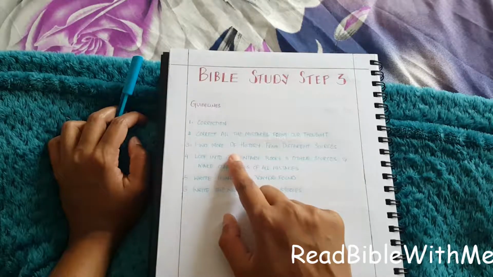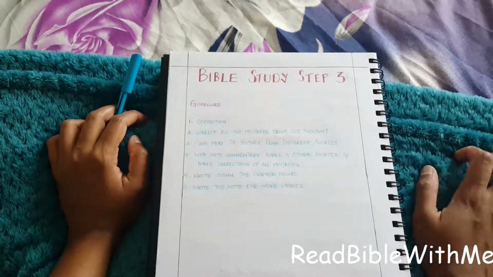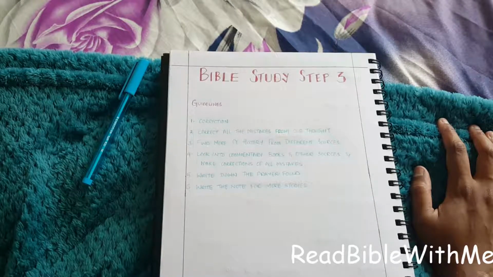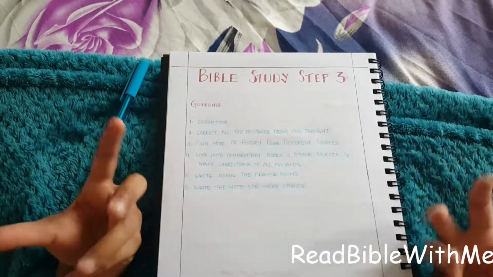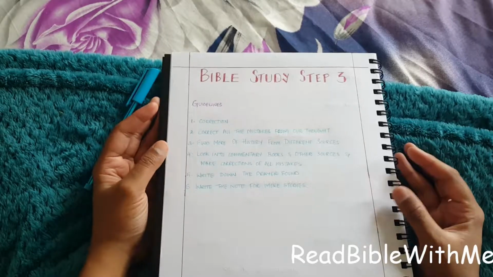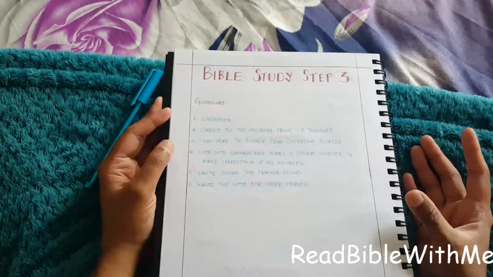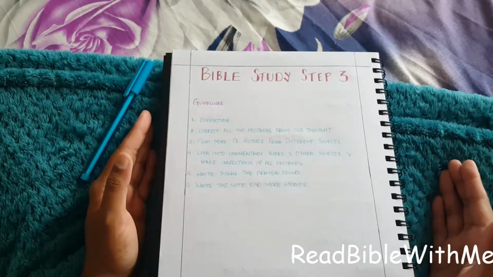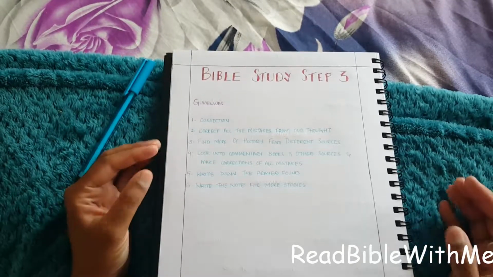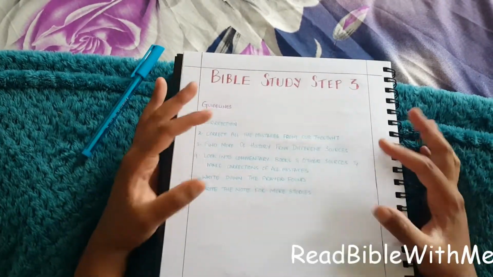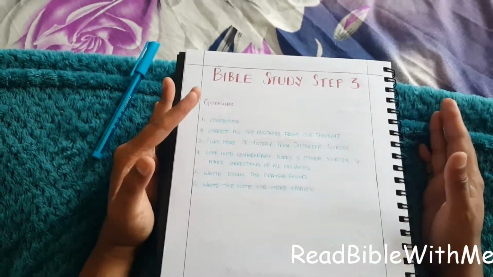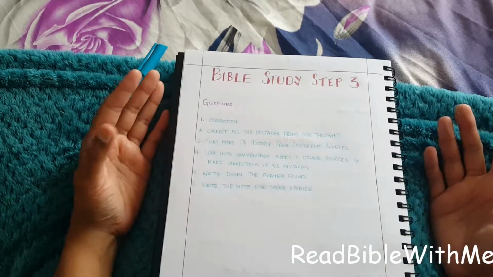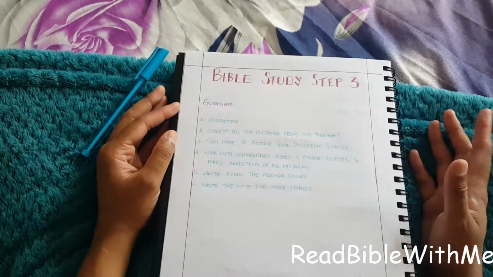Next is to find more history from different sources. We saw history from the Bible study book, so we know some basic history about that chapter, but we need to understand more about the whole book of Ephesians. So we took Ephesians as the example, and we need to understand the whole history of the Ephesians book. This step 3 comes once you finish the whole book of Ephesians, or the book which you are about to study. Once you finish that book, next is the correction.